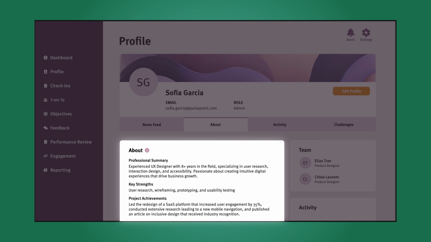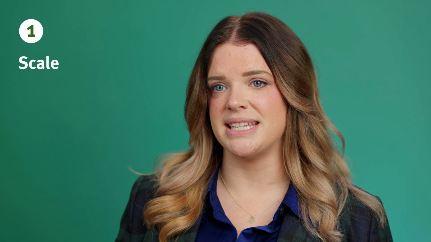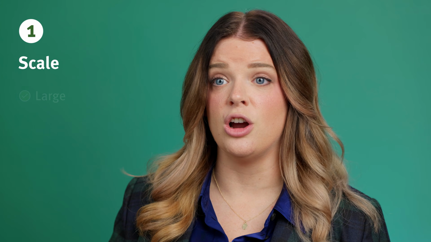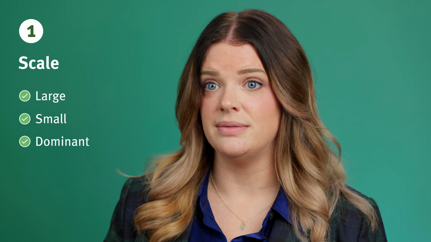I can also reference scale in the size of the text, where I'll assume that more important components use the larger font size, while less important components use a smaller font size. When discussing the principle of scale with your team, use objective vocabulary such as large, small, and dominant.